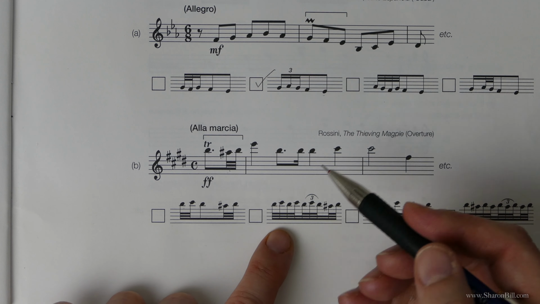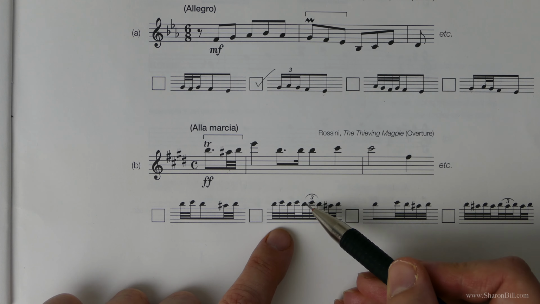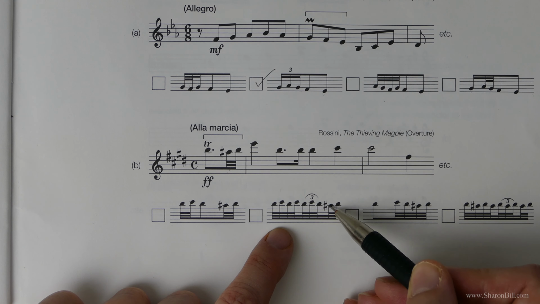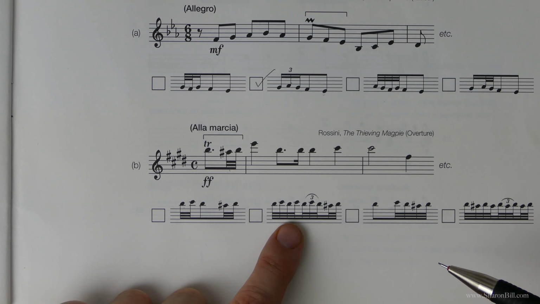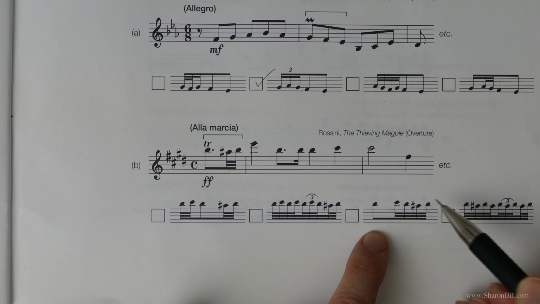This one's looking promising because we've got alternating notes, we're alternating upwards, we've got the nice little flourish, and then we're ending as given here. Here we don't start alternating at all, in fact that's a turn.